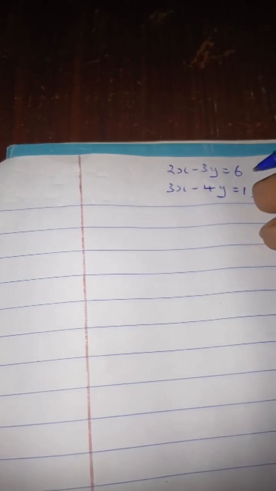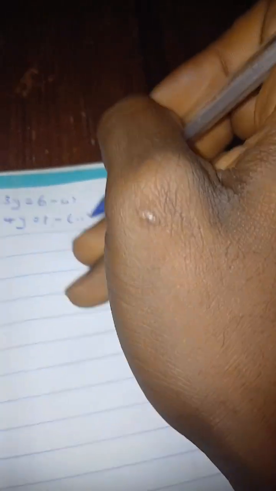Good evening, everyone. I want to consider solving this simultaneous equation. So the very first step is you make this equation 1 and this equation 2. In this video, we'll be looking at the elimination method. In our previous video, we looked at solving a simultaneous equation using the substitution method. But in this video, we're going to be using the elimination method.